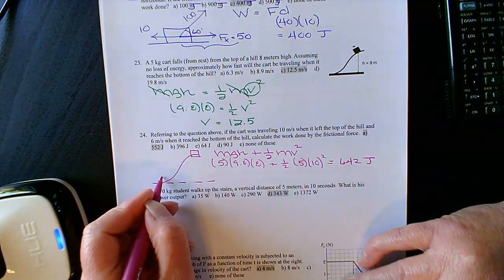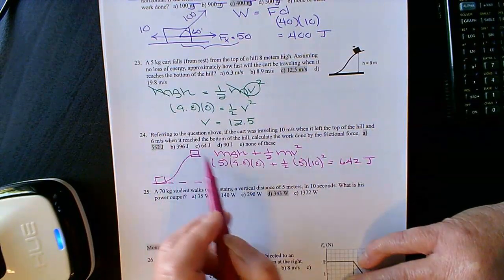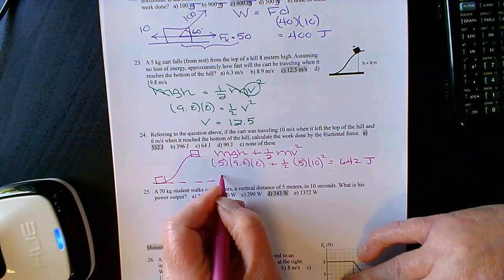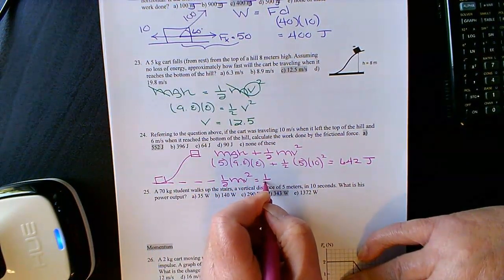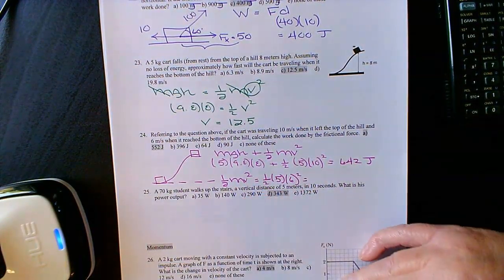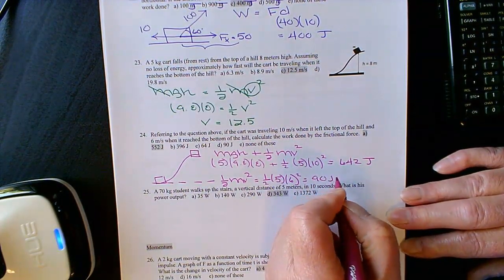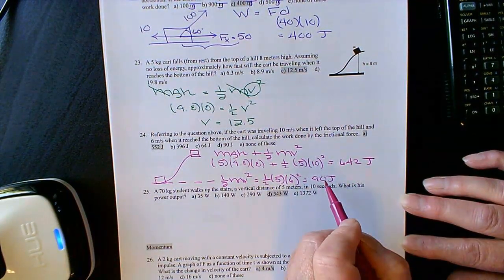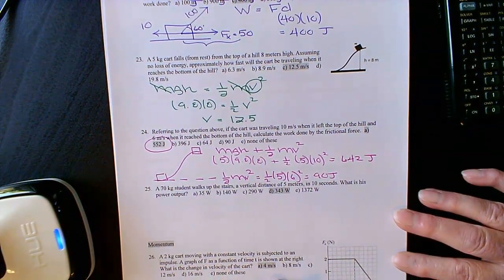So let's figure out what it has when it's at the bottom. So when it's at the bottom, it has no potential, but it is still traveling at 6. So it has kinetic, 1/2 mv squared. So it's going to be 1/2 times 5, 6 squared. And I number crunch that, and I find out at the bottom of the hill, I only have 90 joules. So if I subtract 642 minus 90, that must be how many joules I lost due to friction.